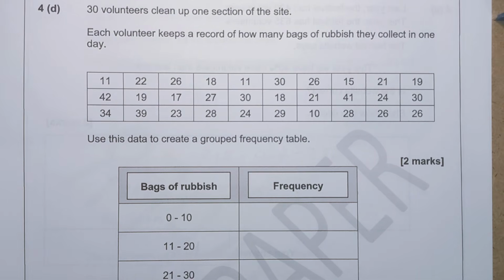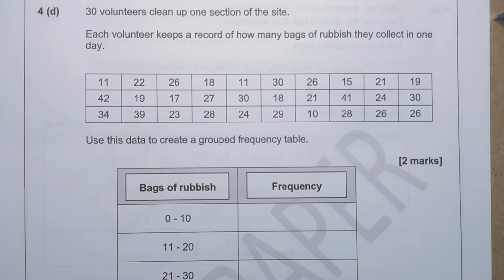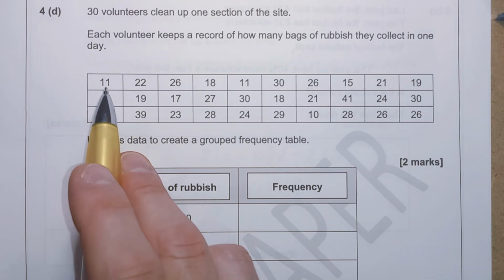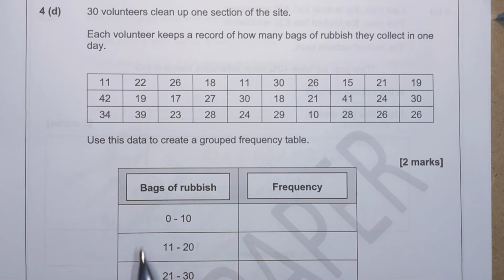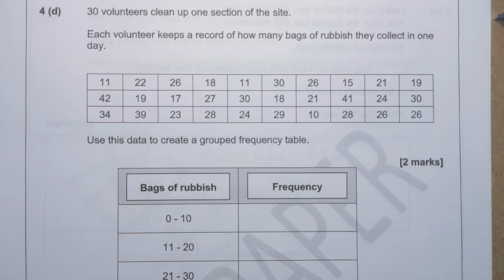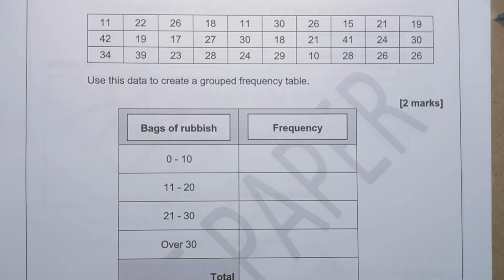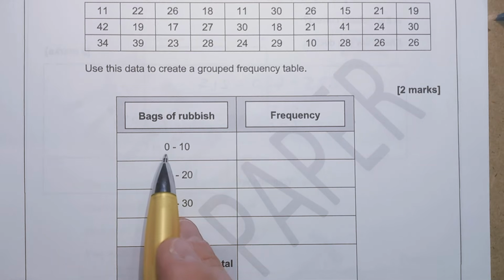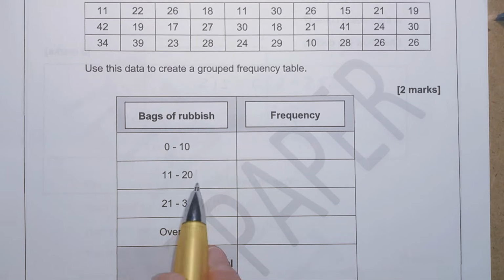4D. 30 volunteers clean up one section of the site. Each volunteer keeps a record of how many bags of rubbish they collect in one day. So one person collects 11, another one collects 22. Use this data to create a grouped frequency table. Right, and they've started it for us here. Okay, so bags of rubbish. So we've got between 0 and 10, 11 and 20, 21 and 30, or over 30.